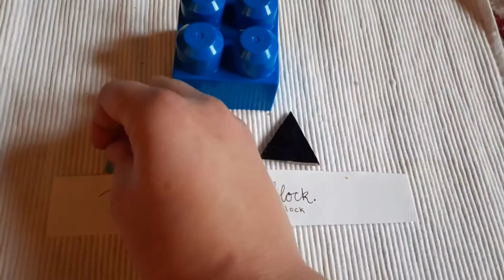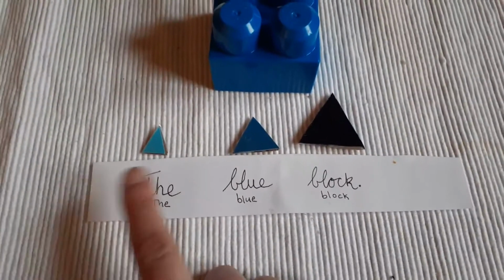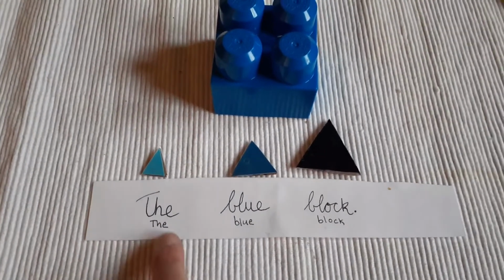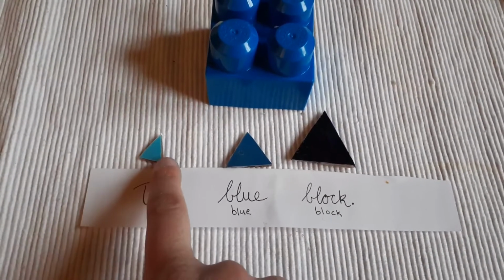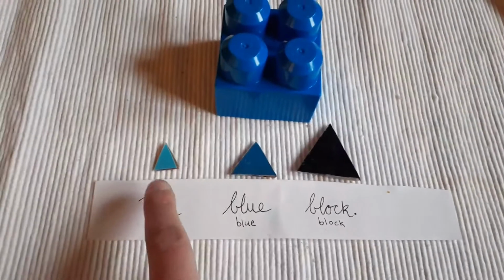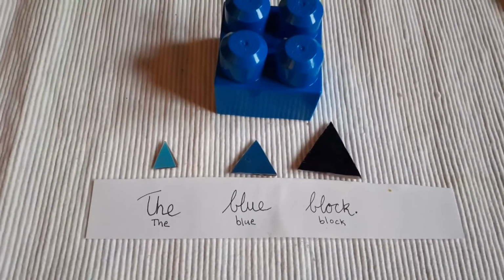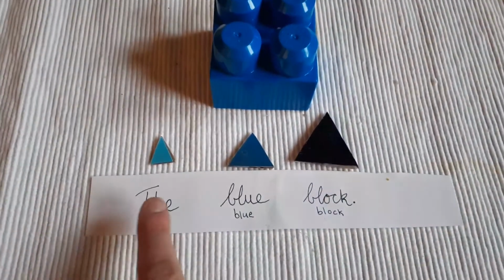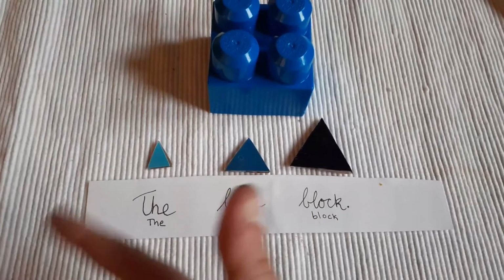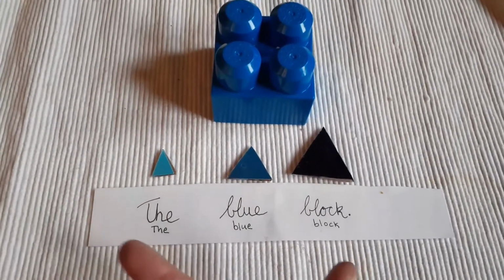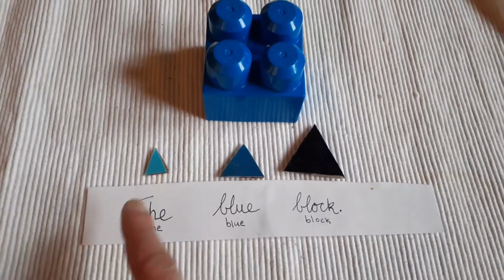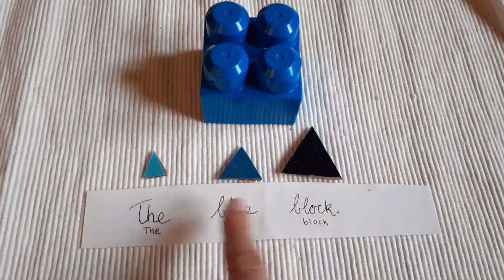And the article, in English, there are only 3 articles. And when you present this symbol article to your child beforehand, you will mention that. So an article just says whether it's something specific or whether it's something general. So in English, we have the, a, and an are the 3 articles. And so we have now built this sentence, the blue block.